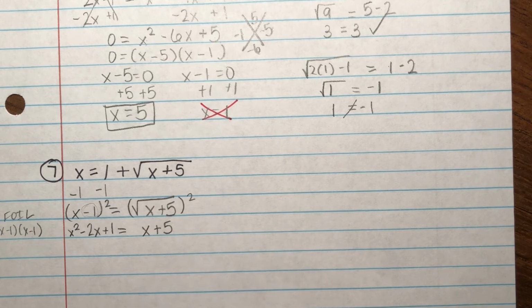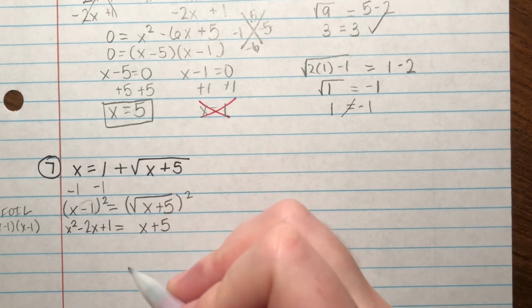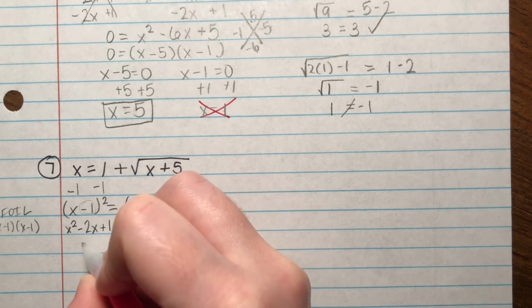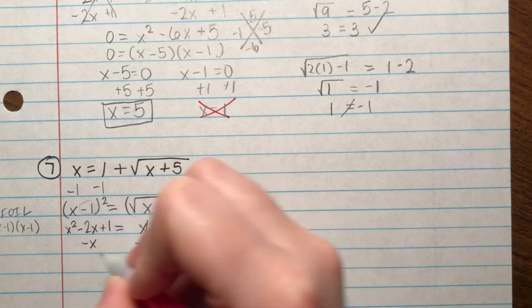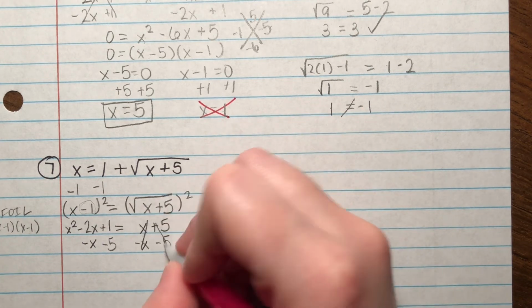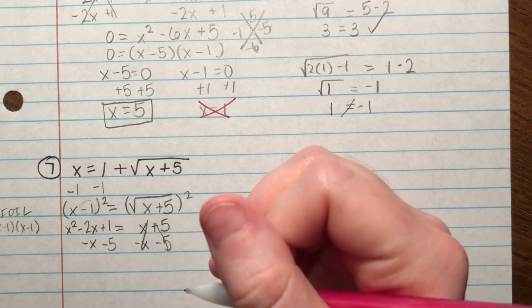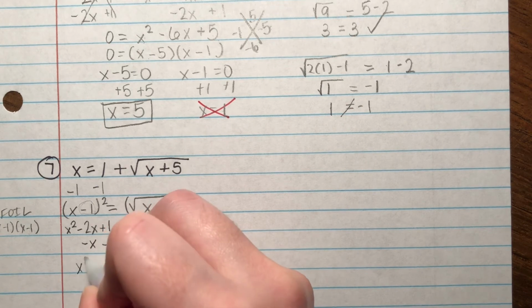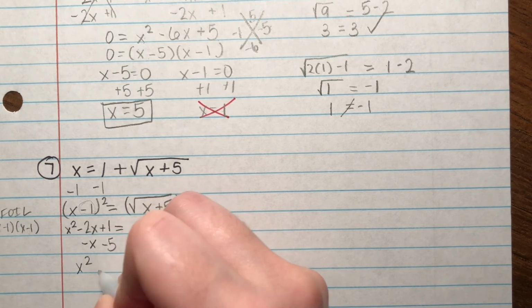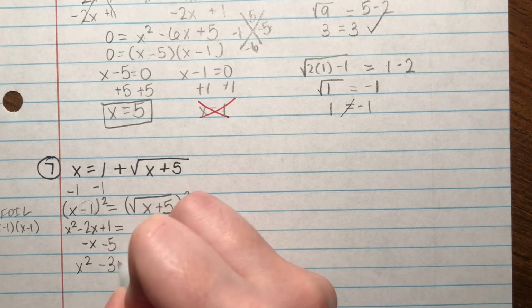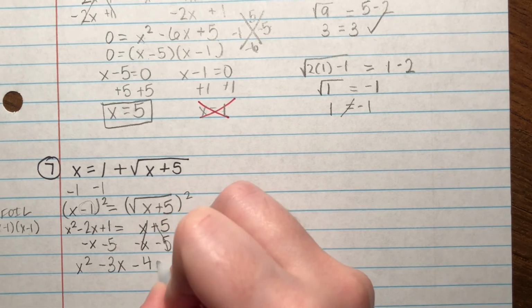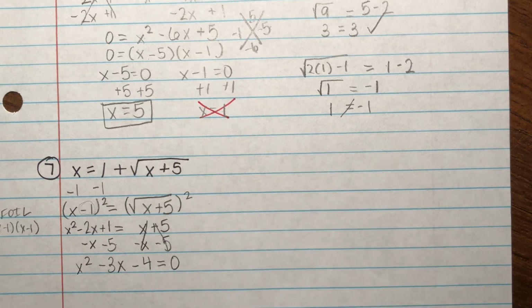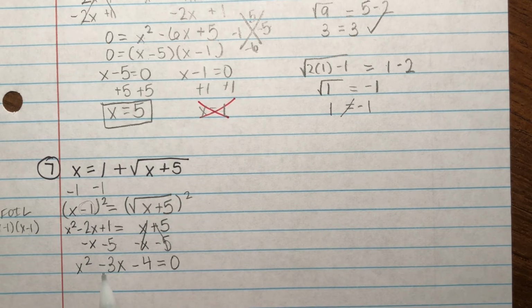All right, so now, remember, I need to get all my x's on one side, so I'm going to go ahead and move these things over. I'll subtract my 5 here, just to make things a little easier. So now I have x squared minus 2x minus x is minus 3x. And then I have plus 1 minus 5 is minus 4 equals 0.